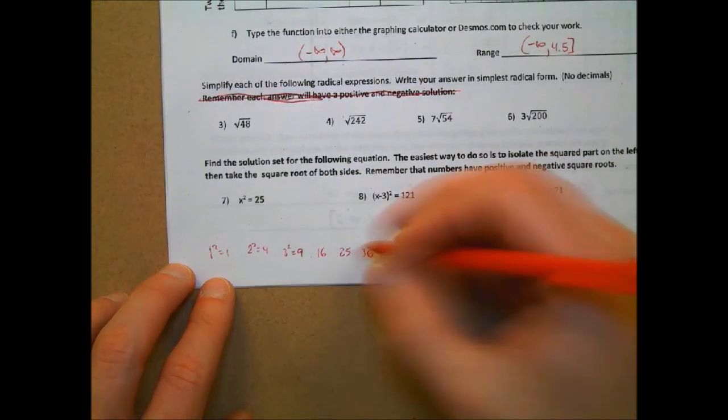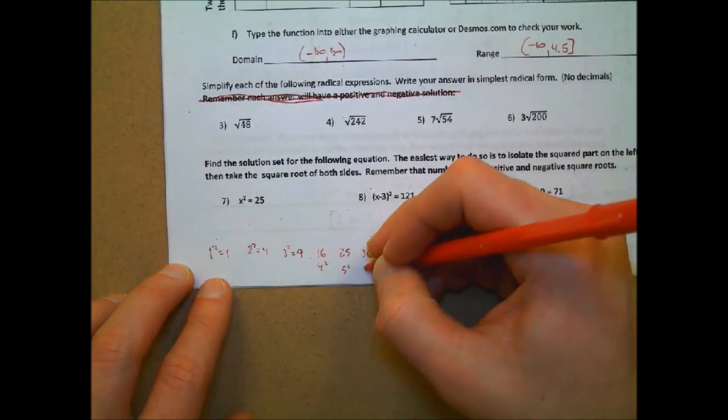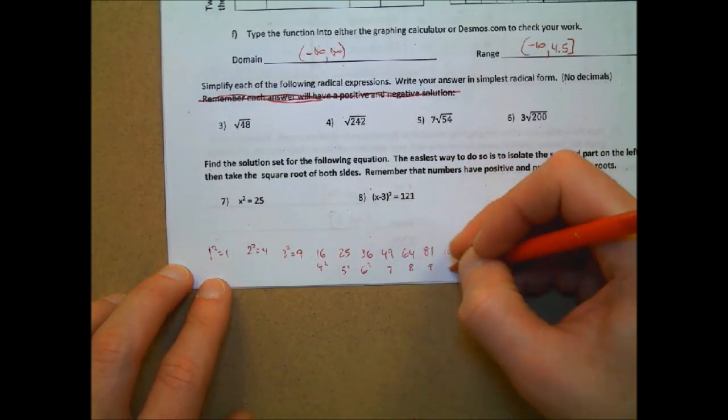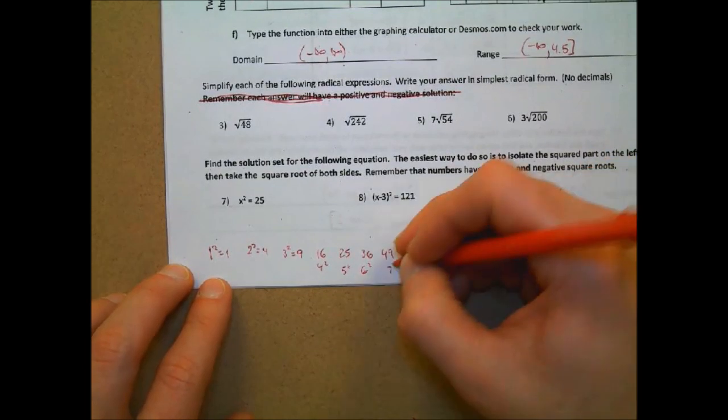This is 4 squared, 5 squared, 6 squared, 7, 8, 9, 10, 11, and 12 squared. You shouldn't have to go any higher than those, I don't think.